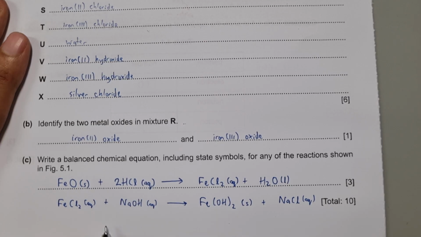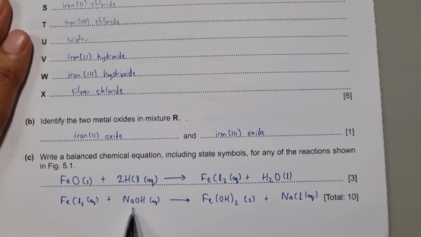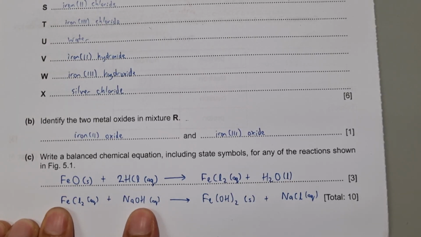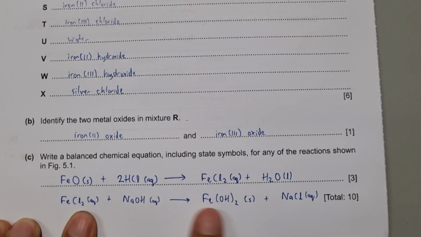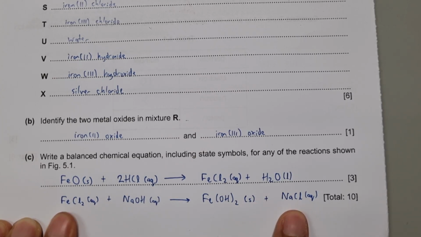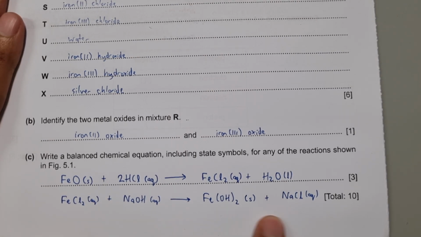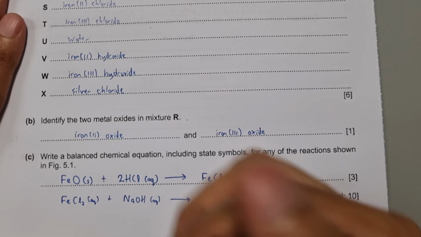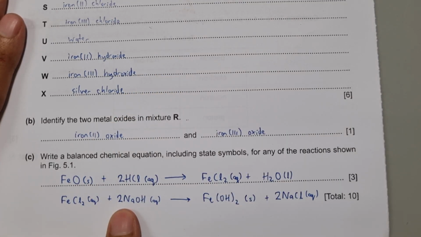And what's left over would be the spectator ions. So iron 2 and hydroxide react to form the green precipitate, and you're left with sodium and chloride ions, so they form sodium chloride. As you can see here, it's not balanced. I need 2 chlorine, and I've changed the number of sodium, I need 2 sodium, and good enough because 2 OH is already accounted for. So this is the balancing.